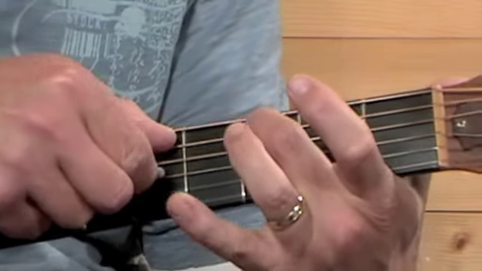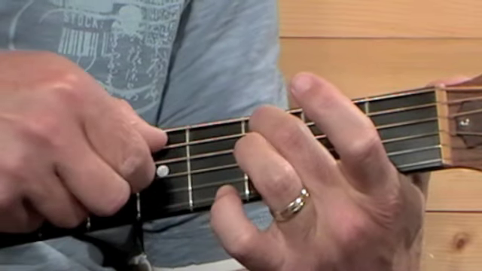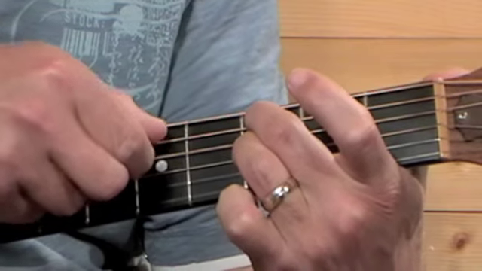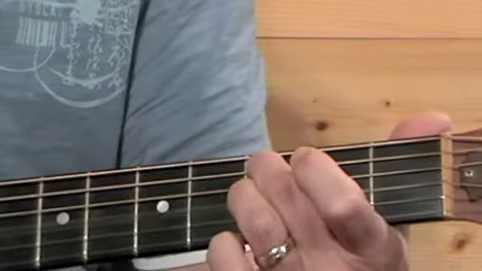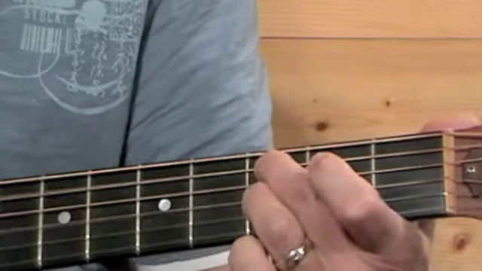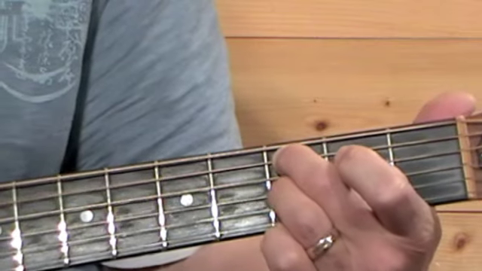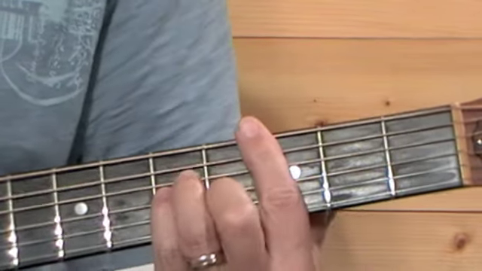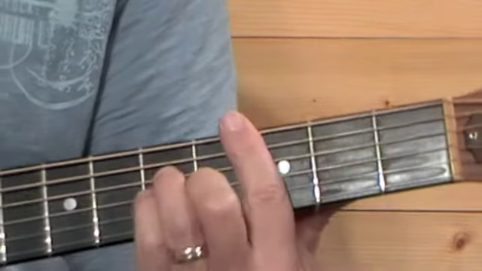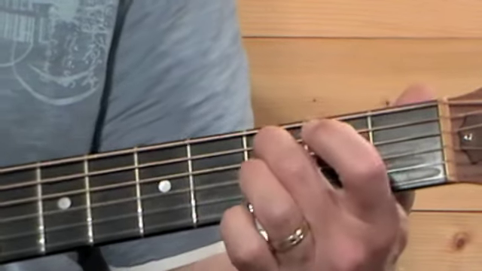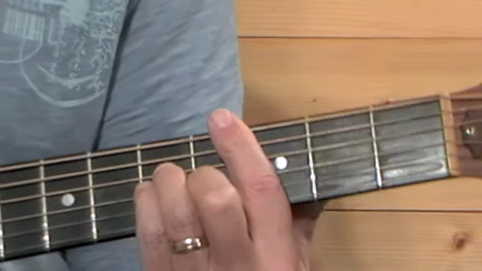So I'm just going to pinch this, the 5th and the 3rd string, like that. And you can hear that sort of fits over a minor chord quite nicely, a C minor there.